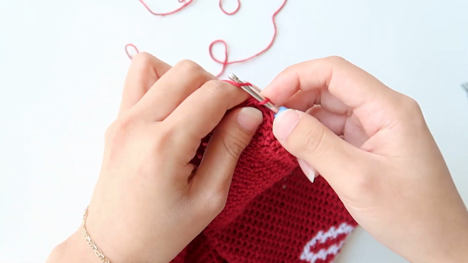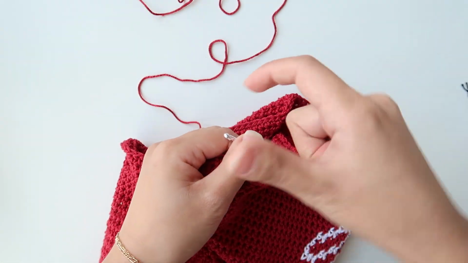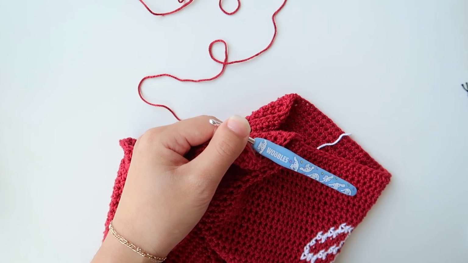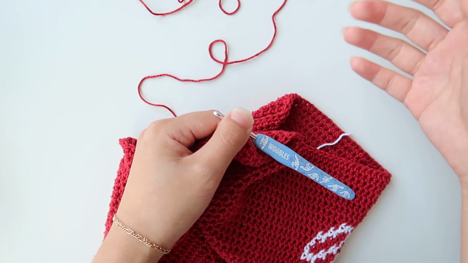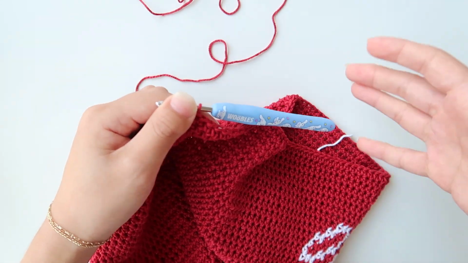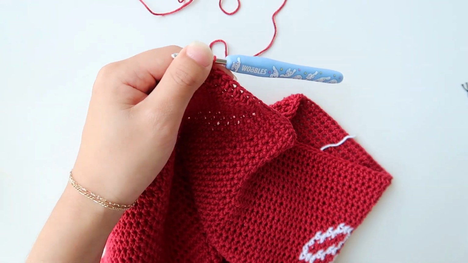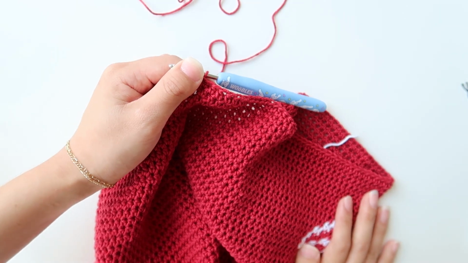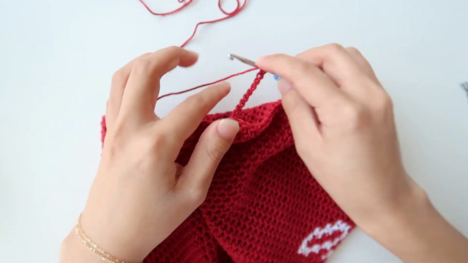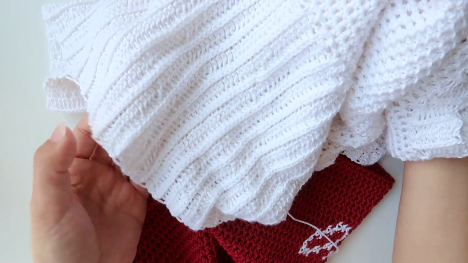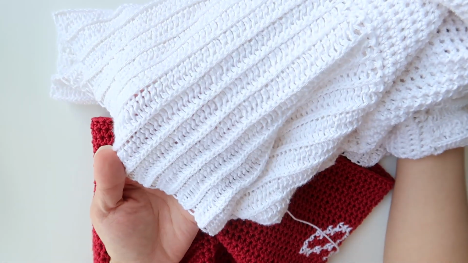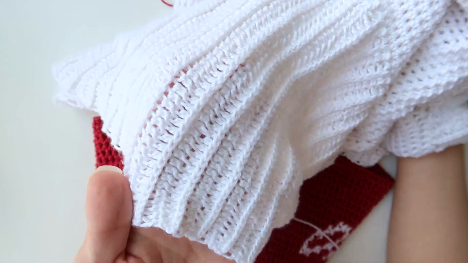Now what I'm going to do is chain a length. That length is going to be the length of our waist panel. However, there's a couple of different ribbing techniques that you can use when creating this shirt. The original t-shirt that I had made, this is the ribbing that I did, which was a half double crochet through the 3rd loop only. And as you can see, it's quite nice.